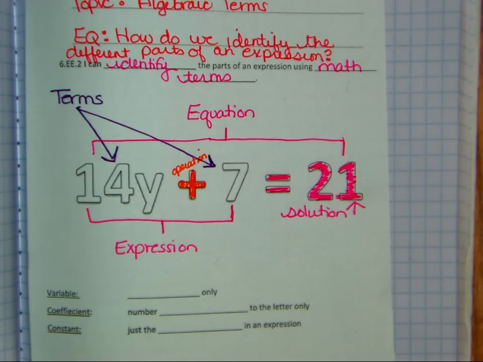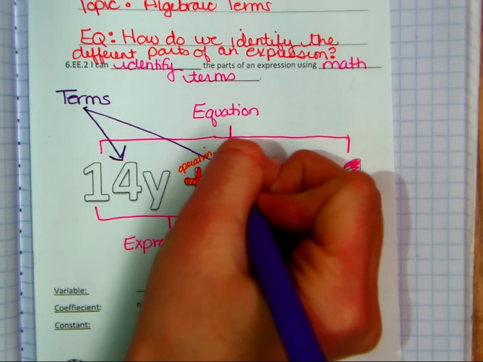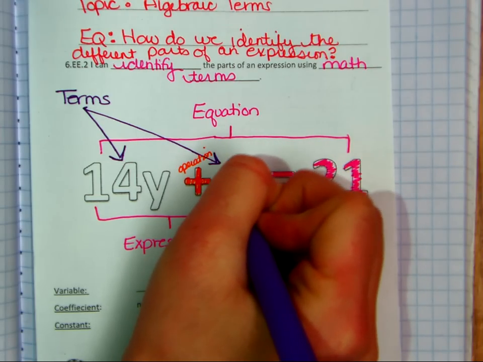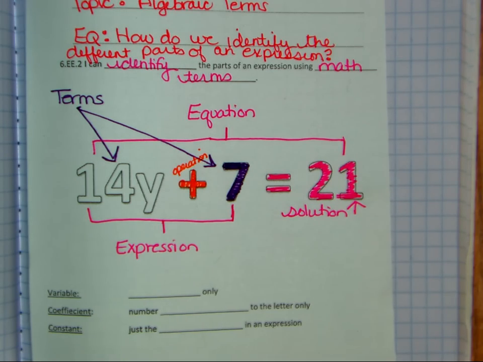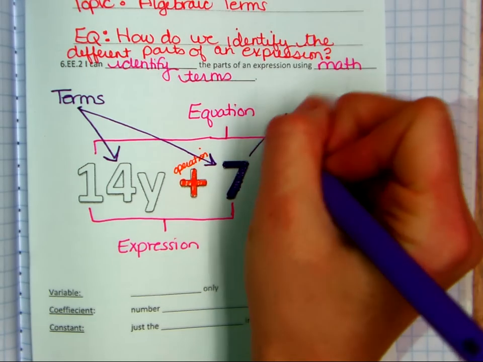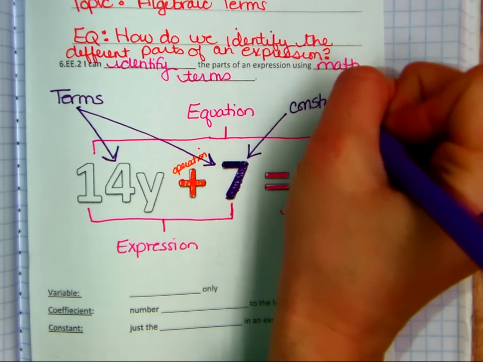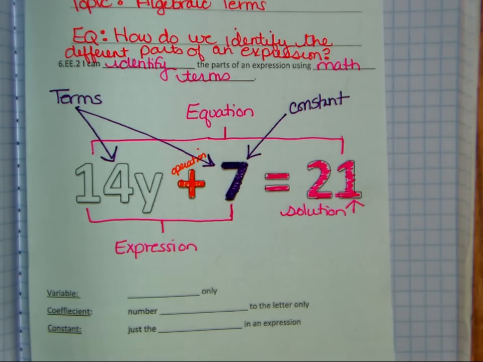Now the next thing we need to know is this right here, this number 7. This number 7 does not have a variable attached to it. And because it does not have a variable attached to it, we also call this the constant. It's not affected by a variable. It stays the same. No matter what we do and what value we put in for the variable of y, the expression will change, but that plus 7 will never change. 7 never changes because there's no variable attached to it. So we have that constant.